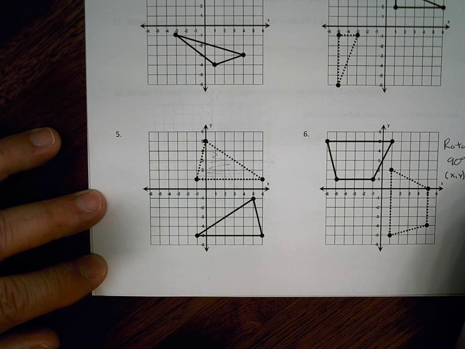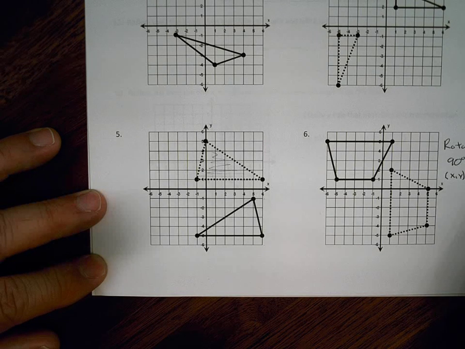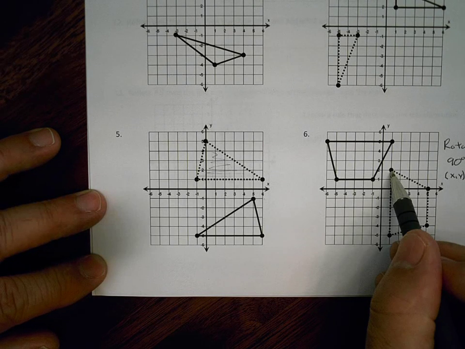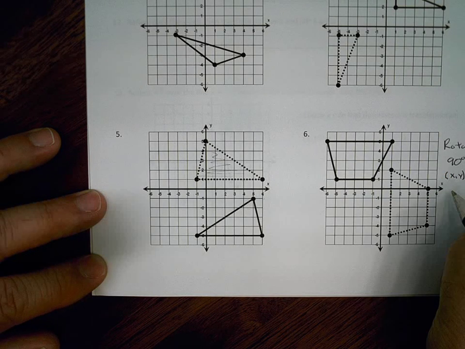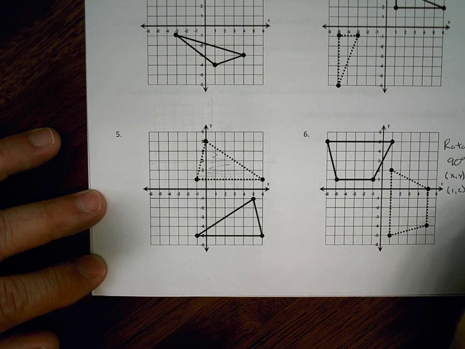Clockwise rotation, we switch our x and our y, but since we're going clockwise, our new y becomes the opposite. So this guy right here, okay, he is at 1, 2. If we switch them, it becomes 2, negative 1.